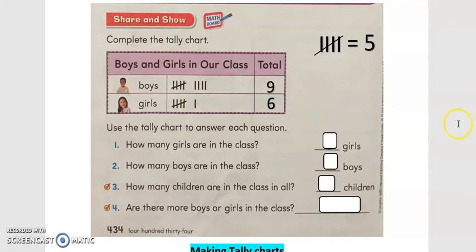Now, let's answer some questions. We are going to use our tally chart to answer them. Number 1. How many girls are there in the class? Let's take a look. There are 6 girls, so we are going to write it over here. Number 2. How many boys are there in the class? We counted them and we know that there are 9.